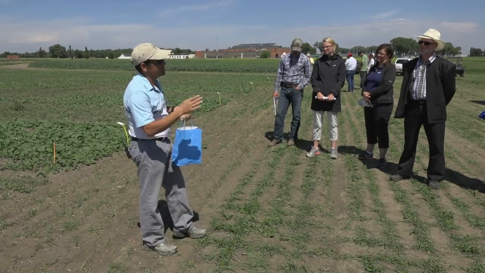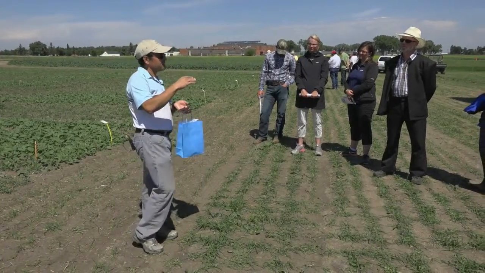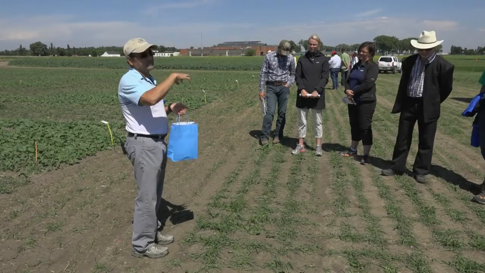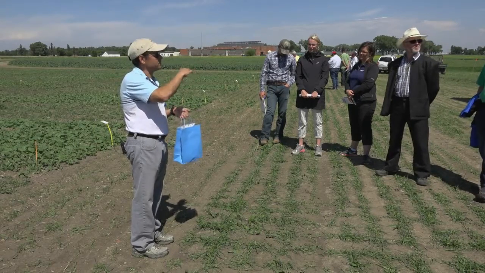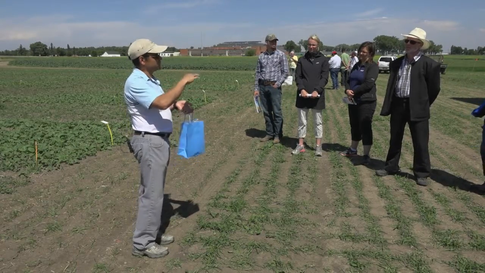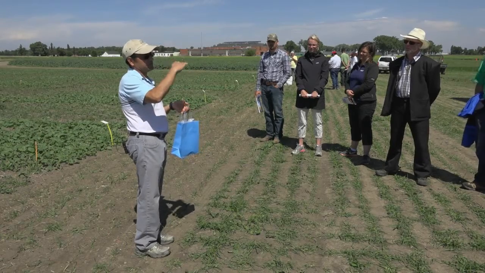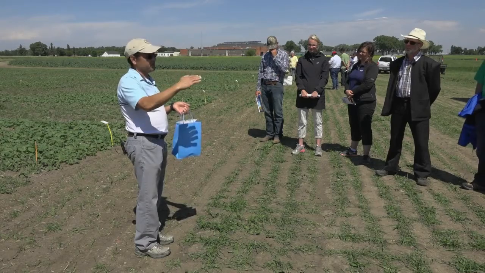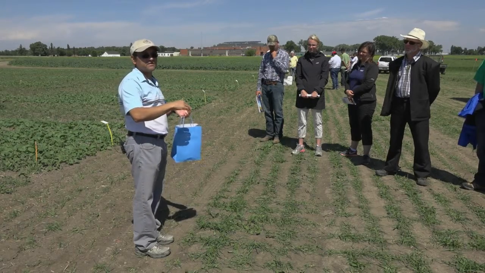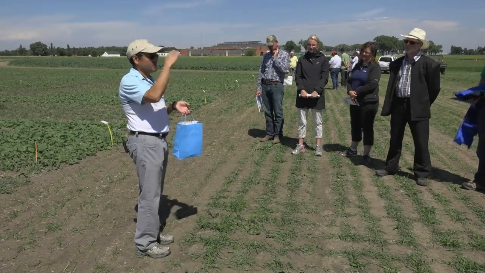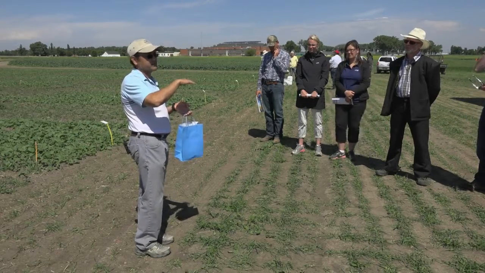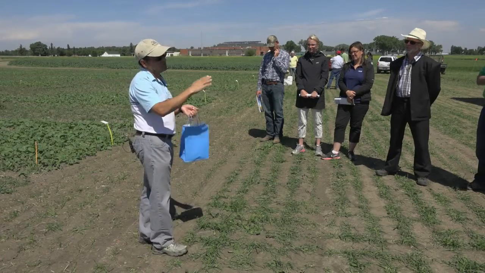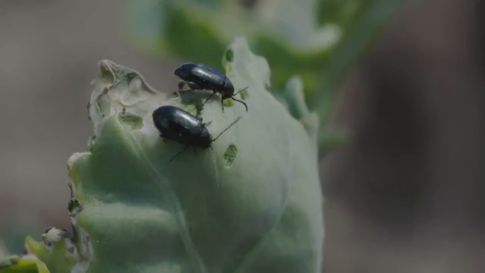We have data from several years of work that we did in southern Alberta, in Lacombe, and also in Beaver Lodge, and we could show quite consistently that the later you seed, especially after the middle of May, the more likely you are to have damage by flea beetles. The plots that were seeded earlier, the flea beetles were not a problem, and that has to do with the biology of the flea beetles.